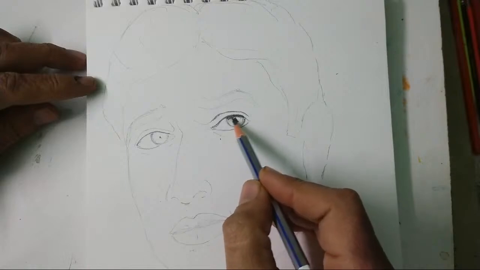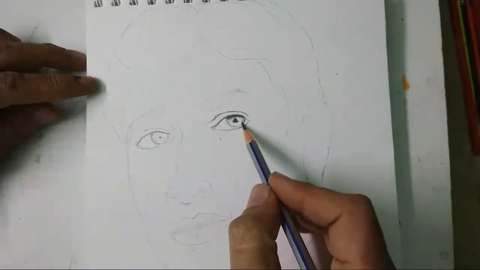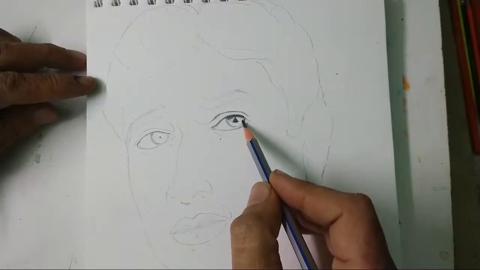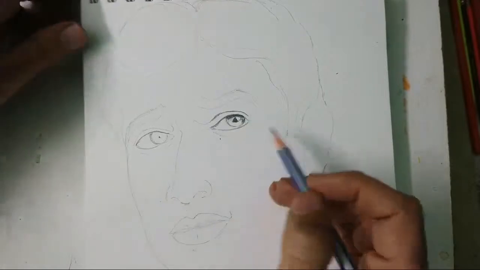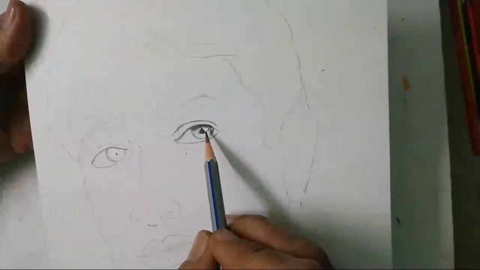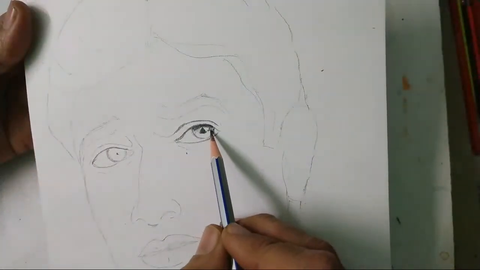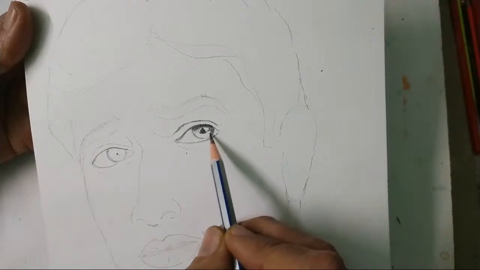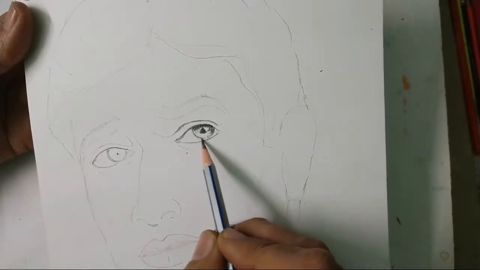Now when you are doing the center part of the eye, which is the iris, it is black in the center, but the reflection of things around the eye is seen in the eye. So this part of the eye I have to leave white, and the outer area I have to shade, but the shading will be light.